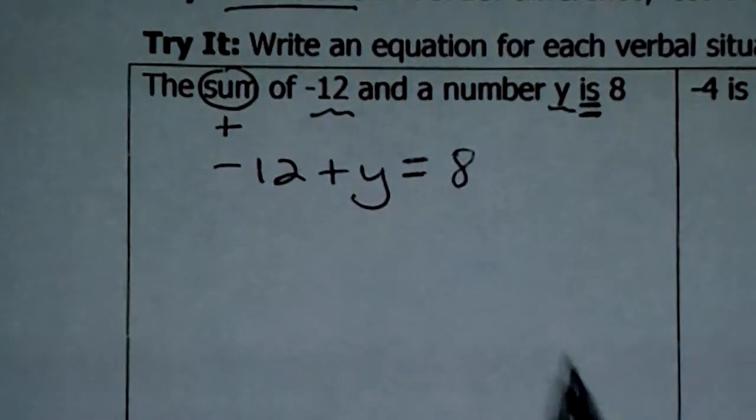All right, so right now let's just write that down. Maybe we'll come back and solve it. Maybe I'll have you do it for class tomorrow. I'll decide at the end.